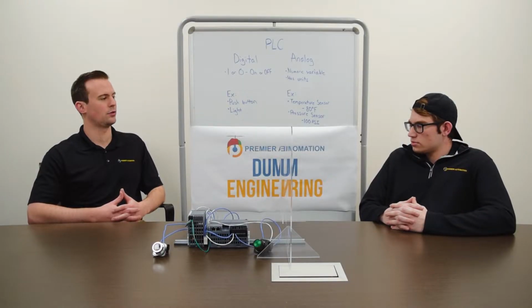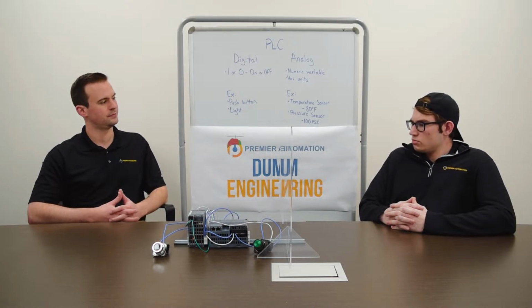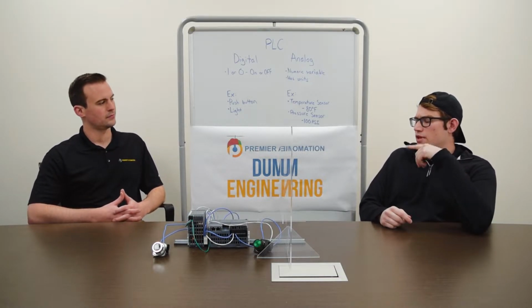So you'd say that we were taking in inputs, doing something mathematically with them, and then outputting based on that information. So 3 functions? Yeah, that's typically how you control a machine with a PLC. Okay. So what are these types of inputs and outputs? What are the data structures?